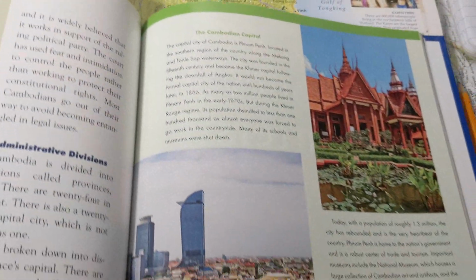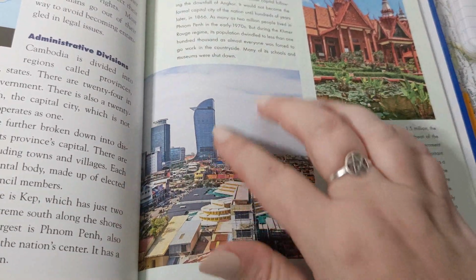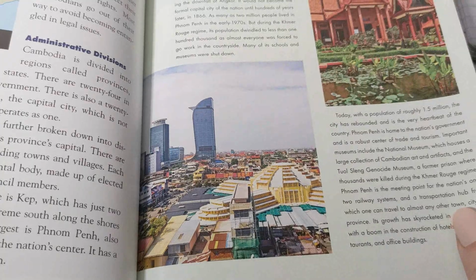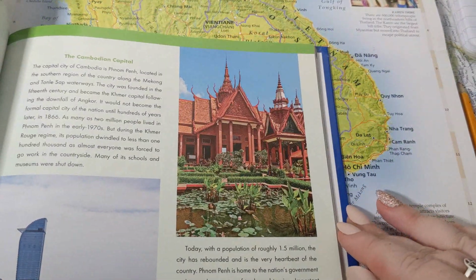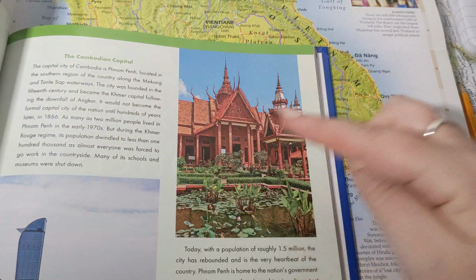And here's some pictures of Phnom Penh. So as you can see, the industry is starting to boom. We've got some very distinctive skyscrapers in the capital now. So it's becoming a very big industrious thing, along with some very ancient buildings here.